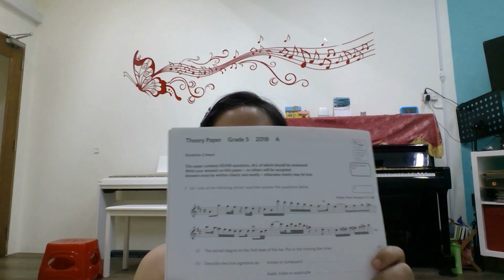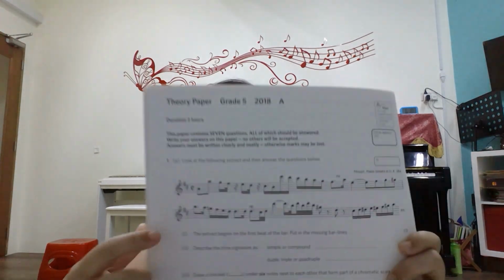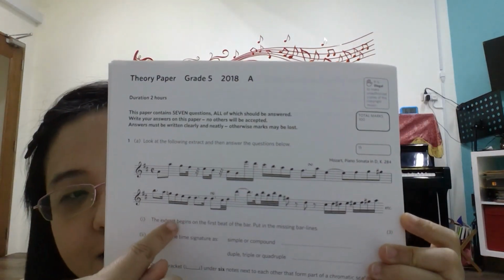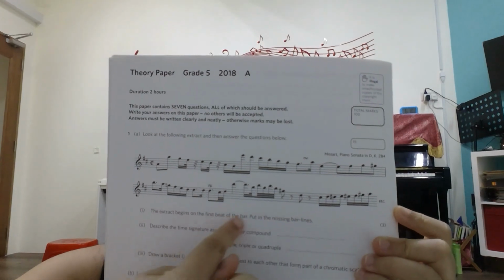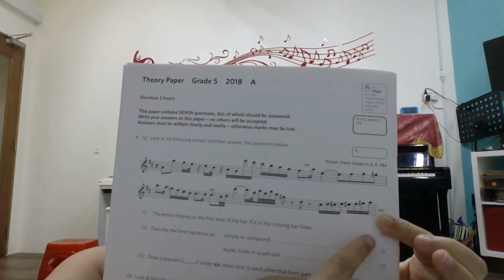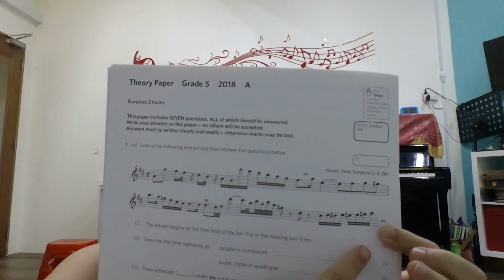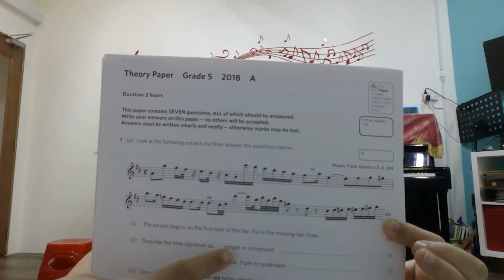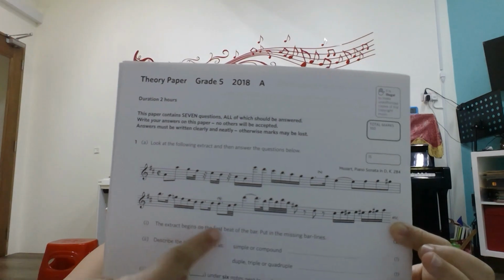The number one common mistake that children always make during the Grade 5 ABRSM theory exam is that they always miss out the first questions. Look at this. This is always a first question that children miss out, and it actually costs 3 marks or 4 marks, sometimes even 6 marks. So please be careful not to miss these first questions.